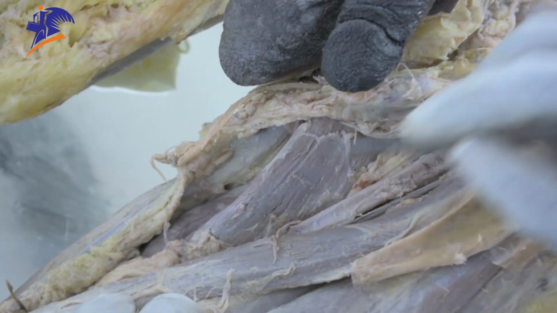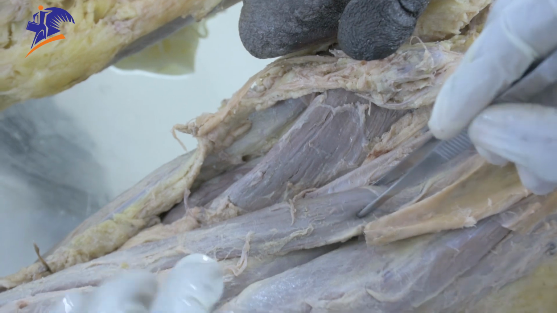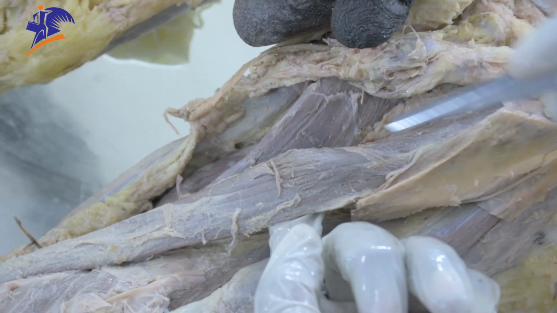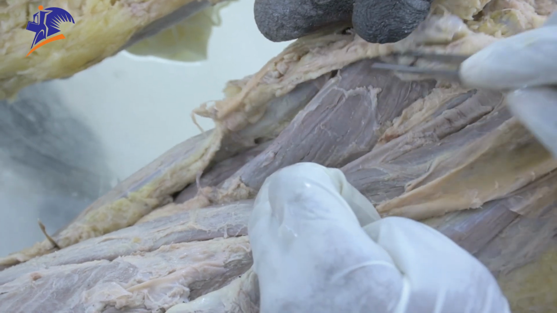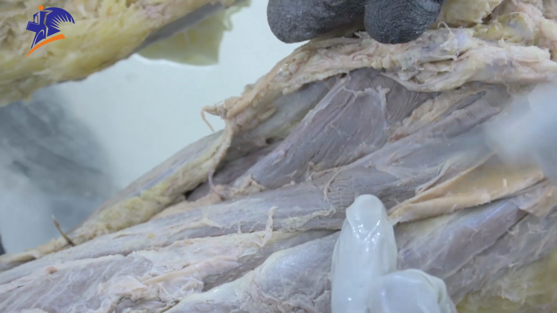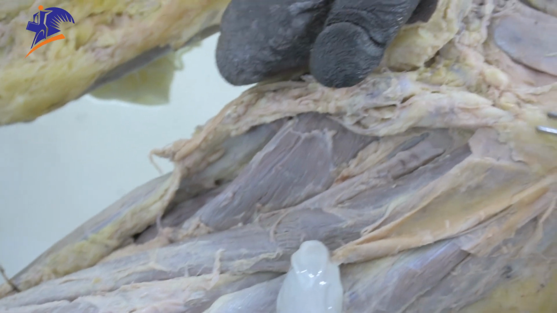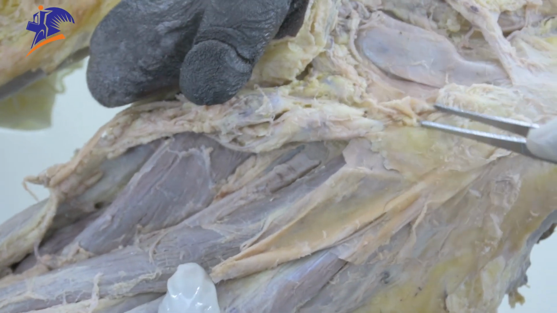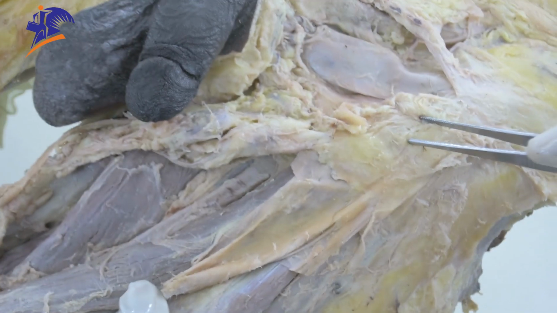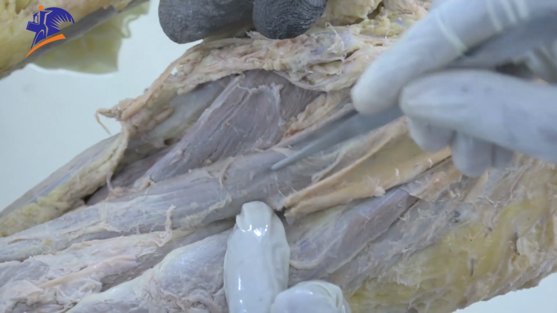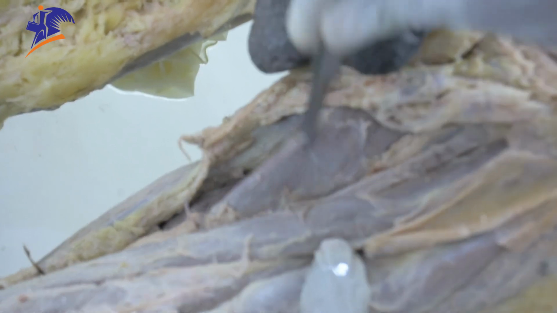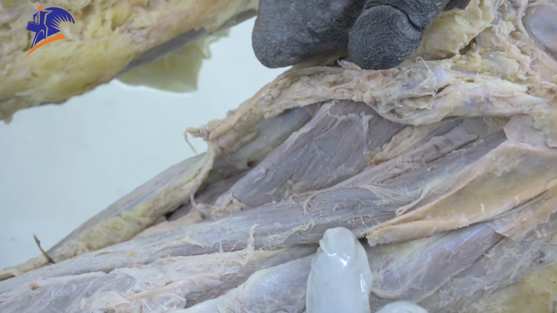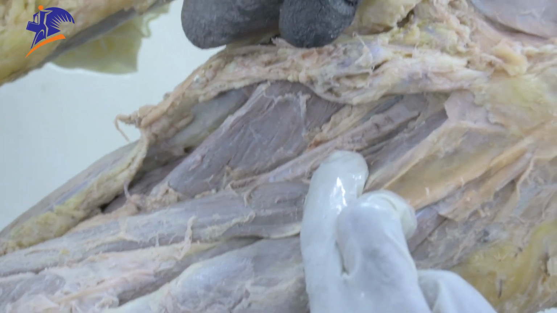The boundaries of the femoral triangle are the medial border of the sartorius muscle, the medial border of the adductor longus, and superiorly the inguinal ligament. Laterally, the medial border of the sartorius; medially, the medial border of the adductor longus. What are the contents of the femoral triangle?